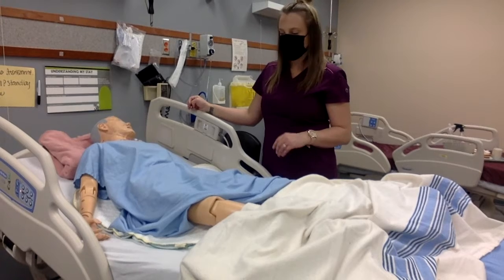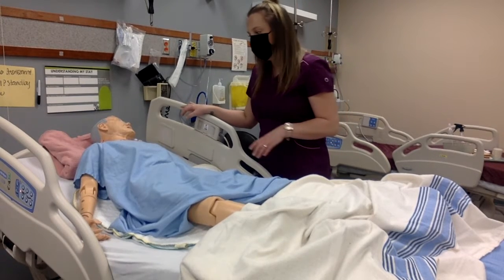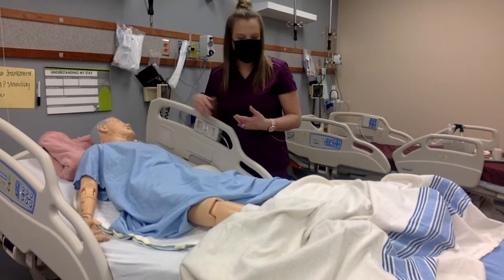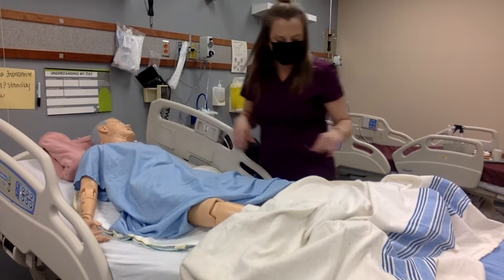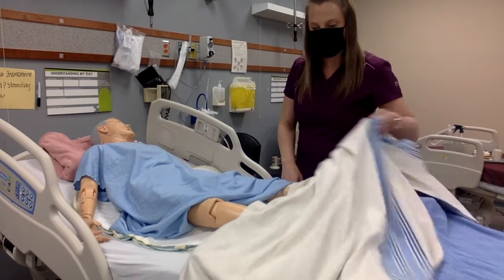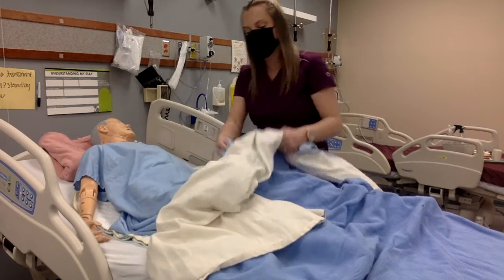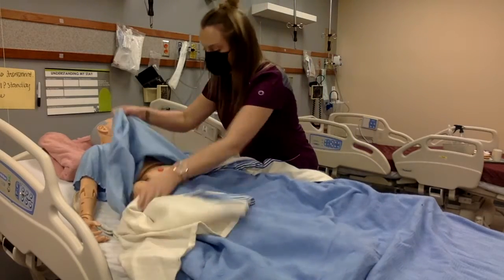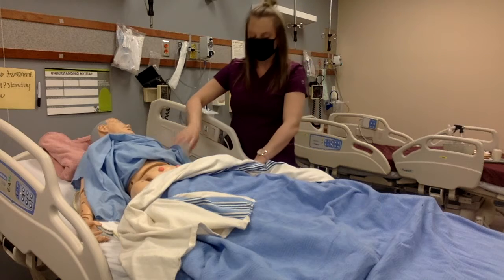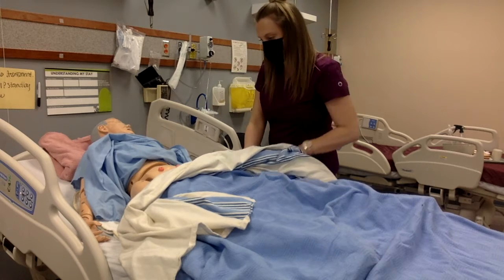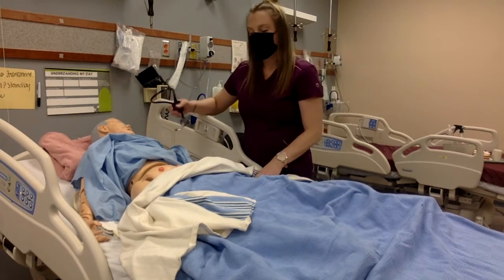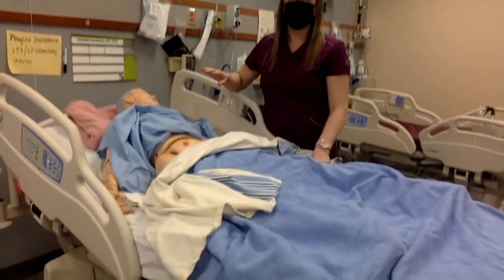a GI and GU assessment. So I have started my head to toe on GI. So that's gastrointestinal. I'm going to make sure that when I'm exposing the patient that I'm covering up other areas. So I'm just going to expose the abdomen right now. I'm going to first look at the abdomen. I'm going to look at what it looks like.